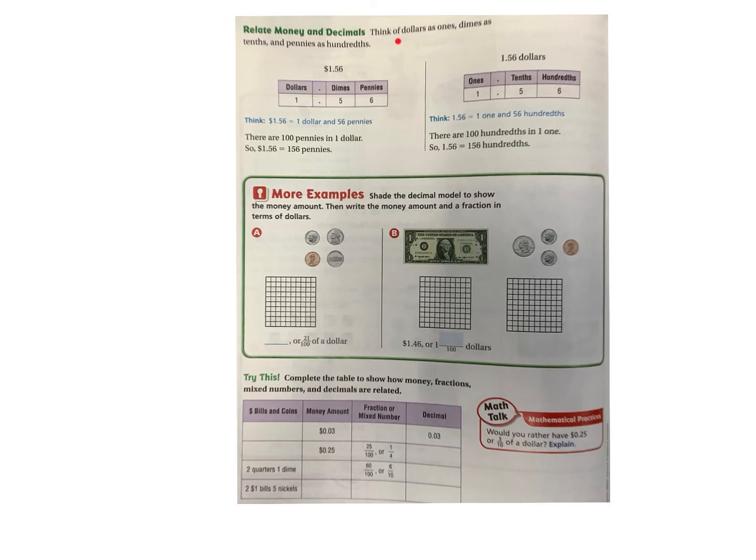So if we relate money in decimals, we think of dollars as ones in the ones place. We think of dimes as the tenths place because dimes are worth 10 cents. Tenths, right? We're now on the other side of the decimal. Things end in ths. We try not to spit on people when we say it. And pennies are our hundredths place because it takes 100 pennies to build $1.